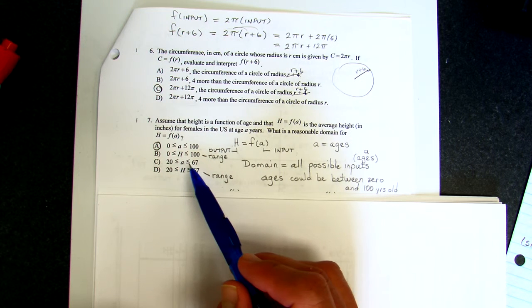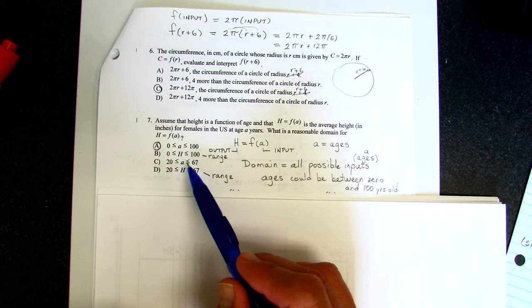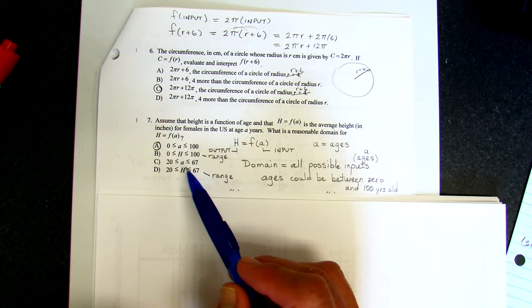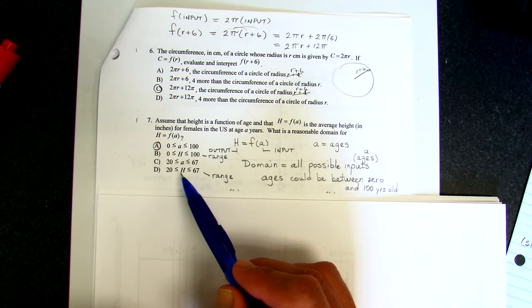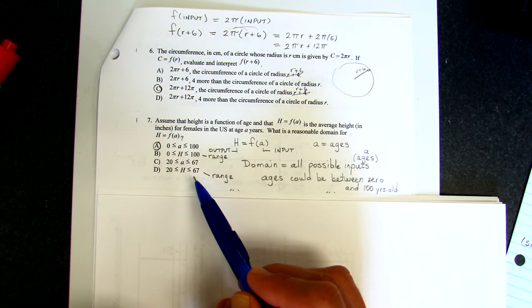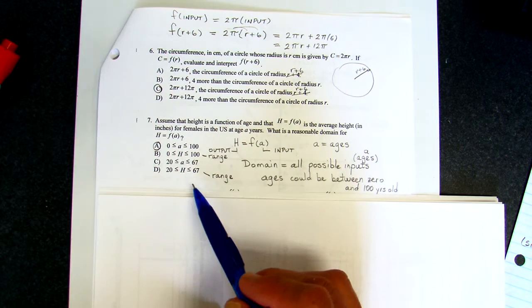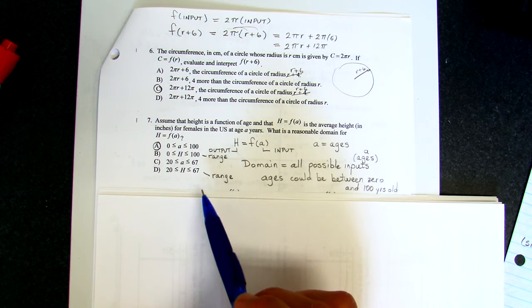ages. You wouldn't want to do 20 to 67 because we could be talking about the height of someone less than 20 years old or more than 67 years old on this. The 20 to 67 probably would be the range, the heights of females. So 20 inches maybe when you're born, 67 inches as a max height. But that's not very tall. I think that's like 5 feet 7 inches. So you might even want to make the 67 a little bit larger to see all the possible heights if you were doing the range.